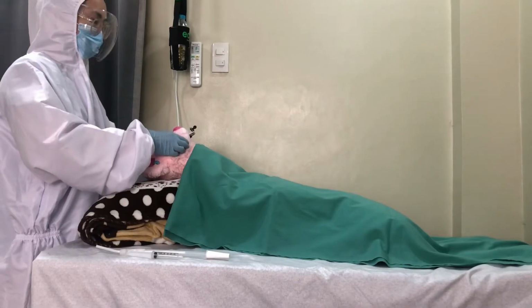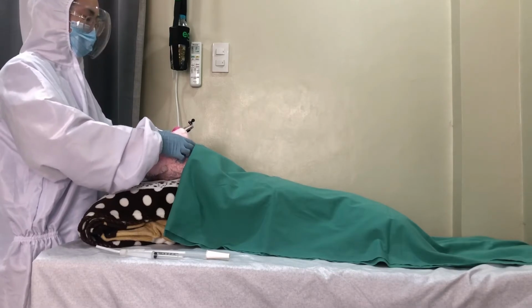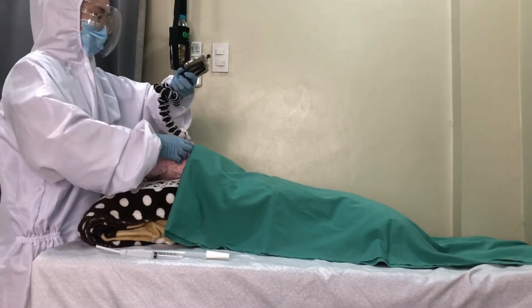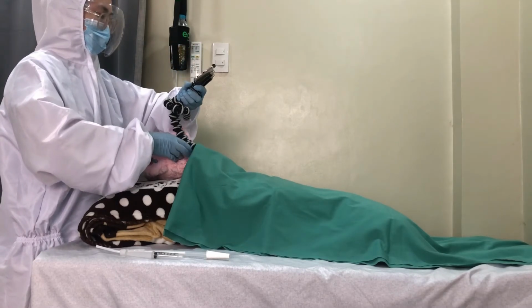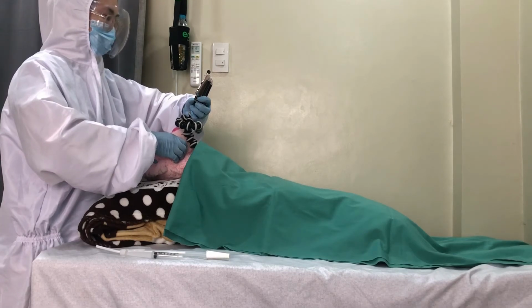We can now proceed with the endotracheal intubation. Open the mouth with the right hand and the laryngoscope is held with the left hand and is inserted on the right side of the mouth, pushing the tongue to the left and upwards. The laryngoscope is advanced until the tip of the epiglottis can be seen posterior to the back of the tongue.